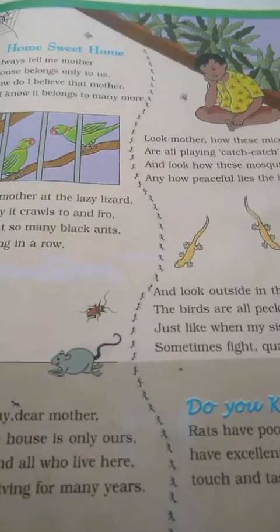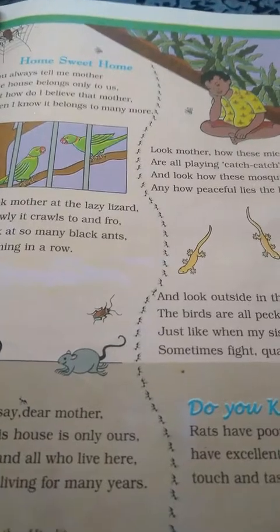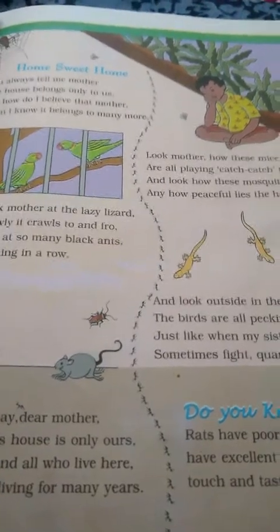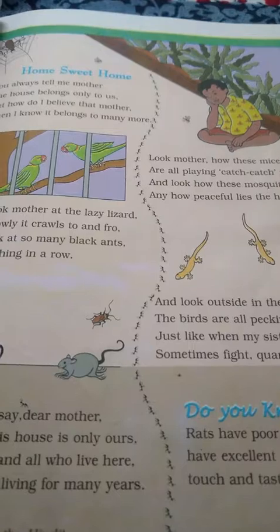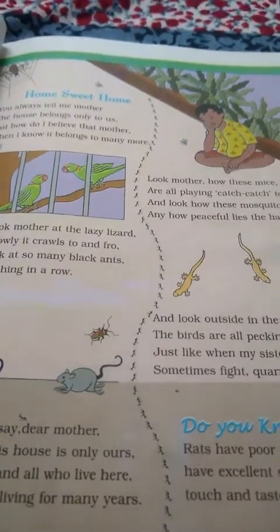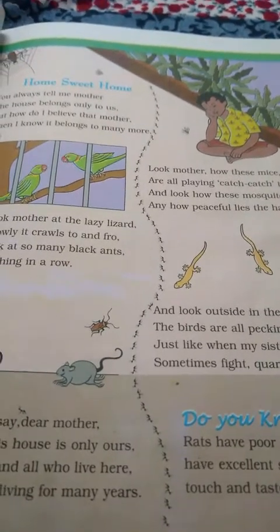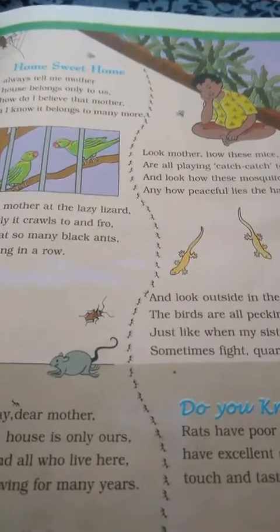Like the lizard in the wall, who loved his home. It is their home also. They also live here. They play catch-catch, and the housefly plays fly-fly.